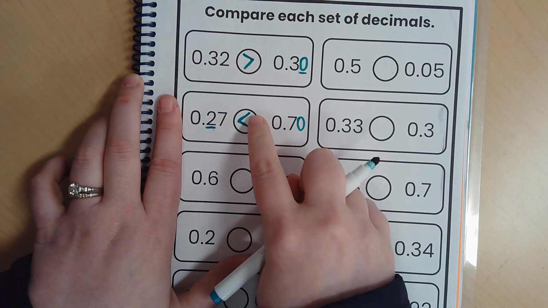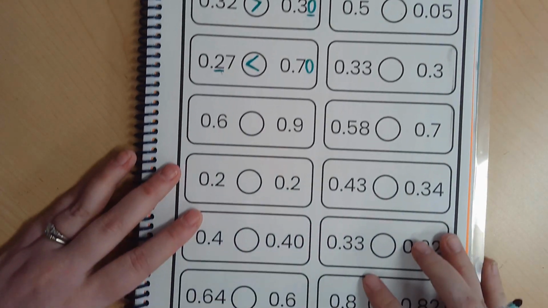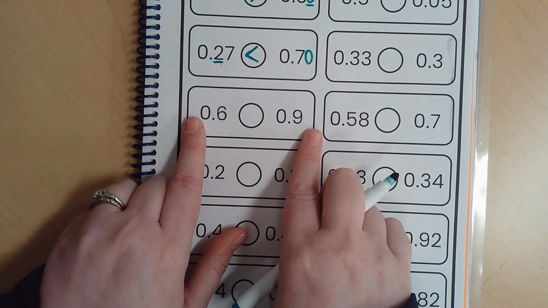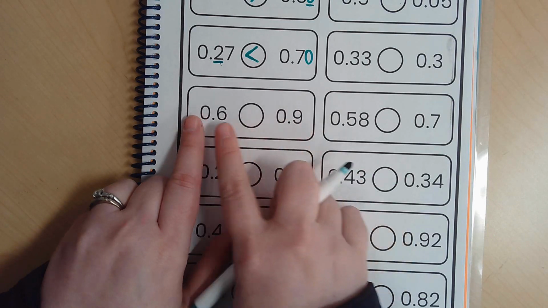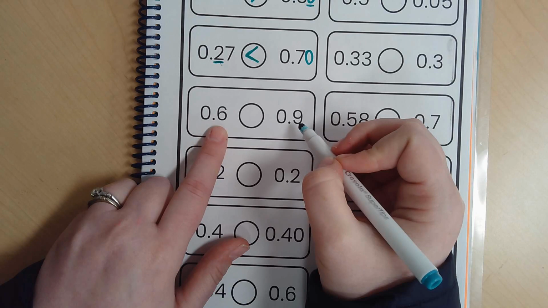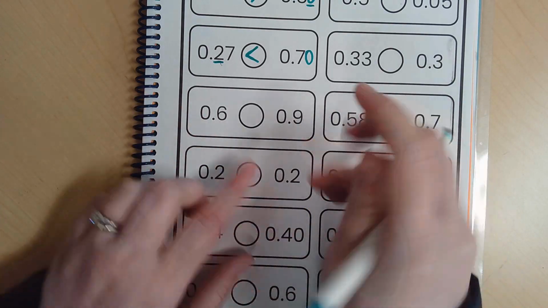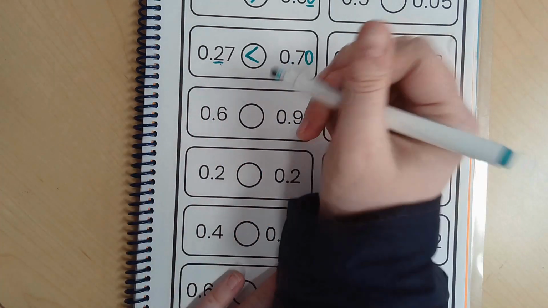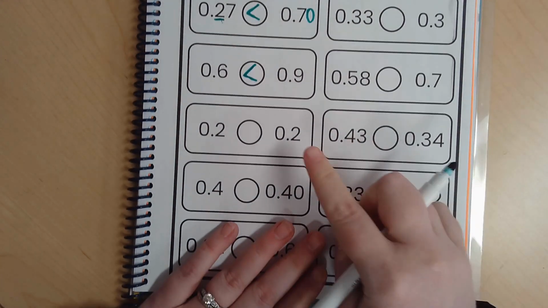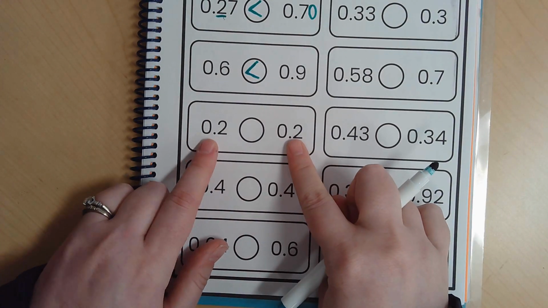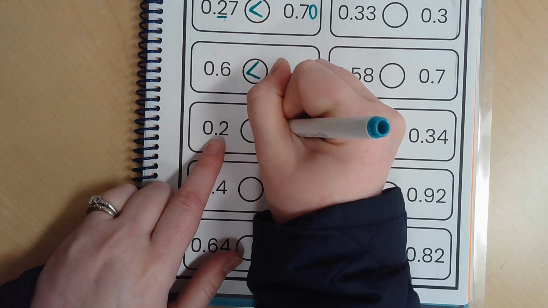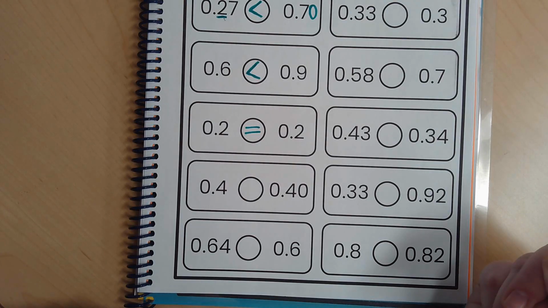And remember, our bigger space is pointing to our bigger number. Okay, 6/10 and 9/10. So these are already the same. They're both tenths, and we would just know that 9 is bigger than 6. So we're going to do less than for that one. Okay, be careful. So this one is 2/10 and this one is 2/10. So that means they are equal, okay?